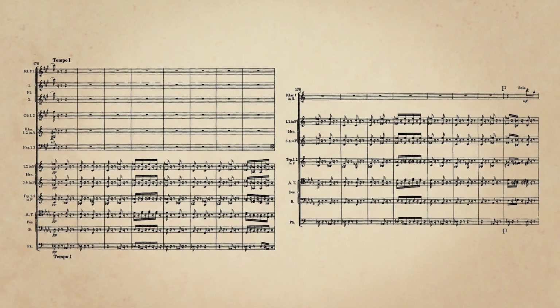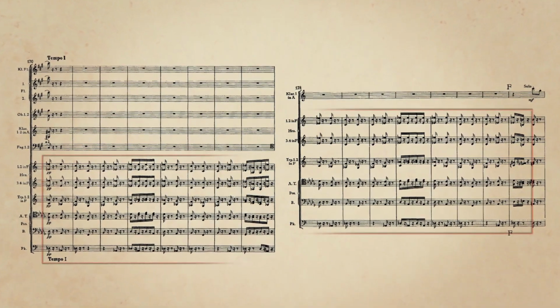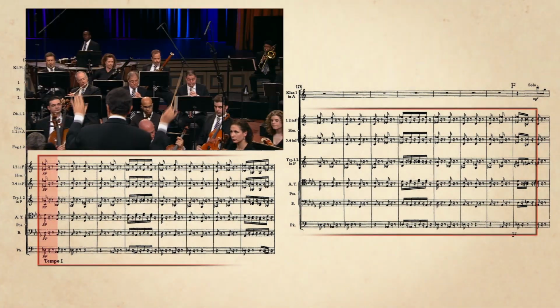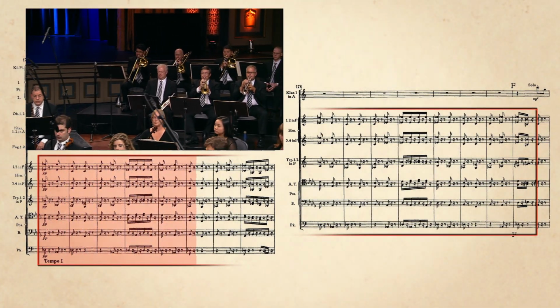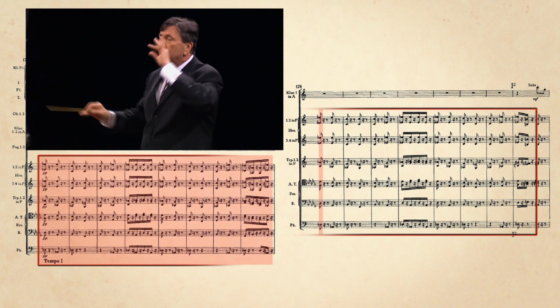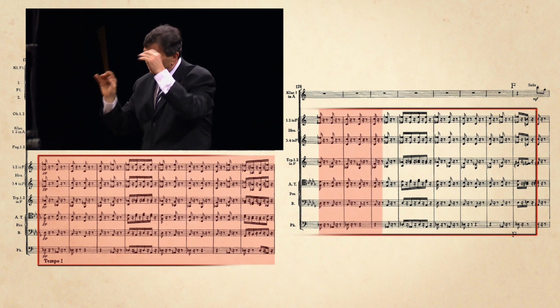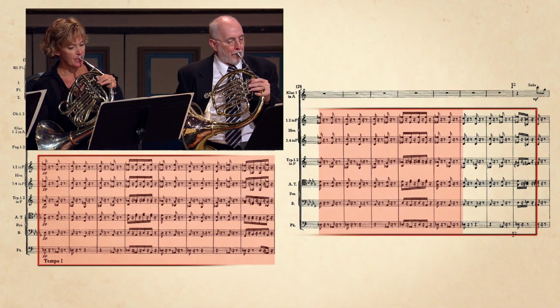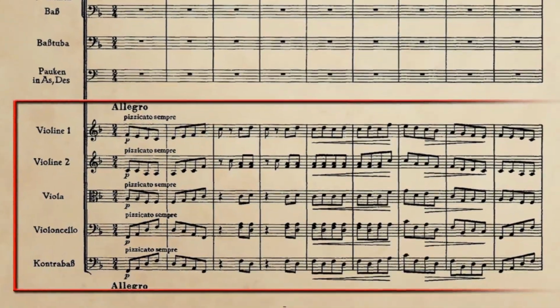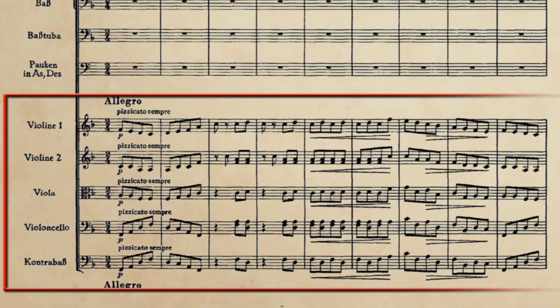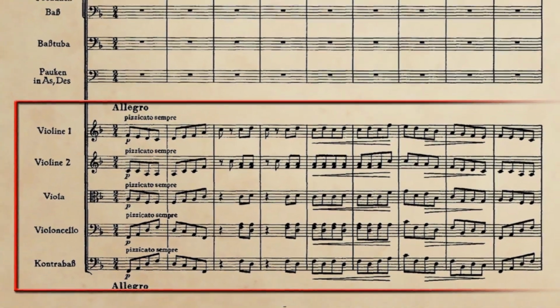Let's look and listen at the middle of the third movement of Tchaikovsky's Fourth Symphony. At the beginning of the movement, the string section plucking their strings, an effect called pizzicato, are playing all eighth notes.